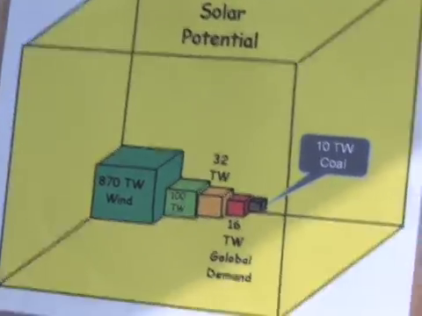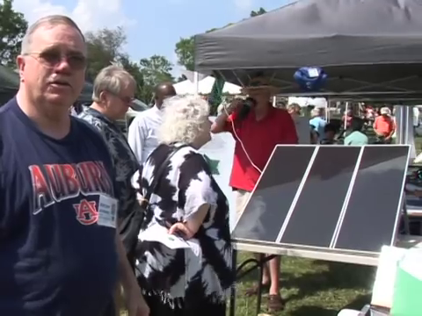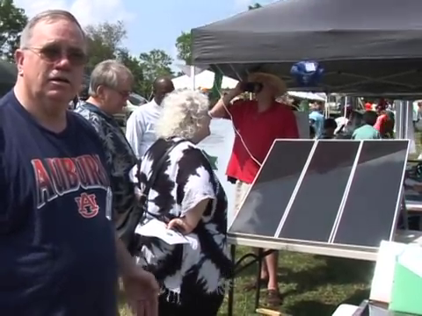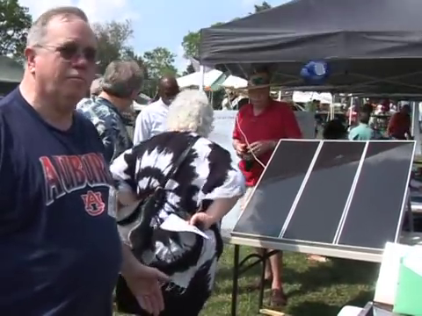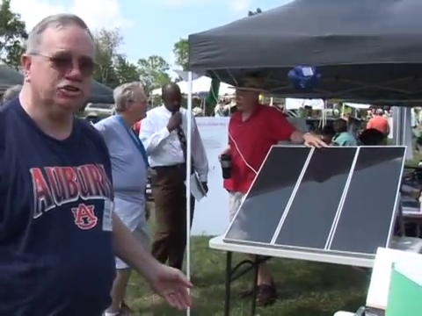No clouds. These are photovoltaic panels. They convert sunlight into direct current electricity. It's the most commonly known use of solar power, but they're actually one of the least efficient.